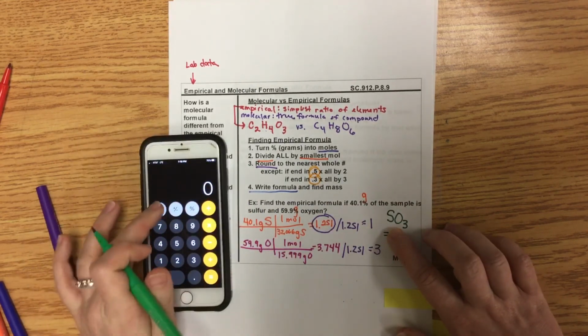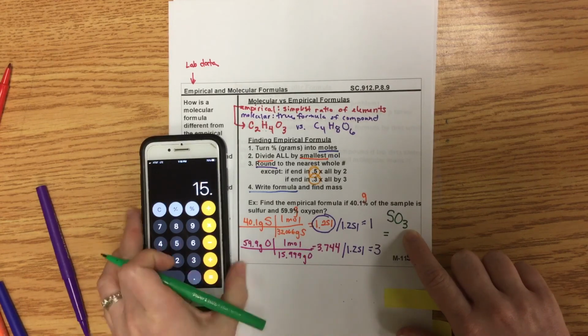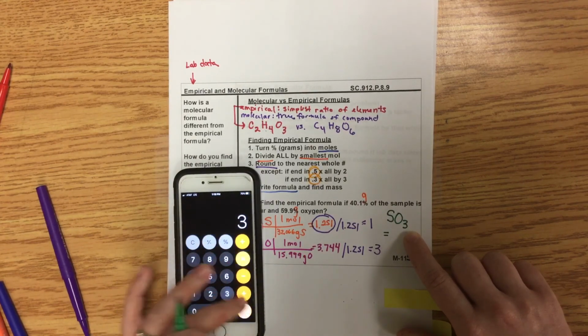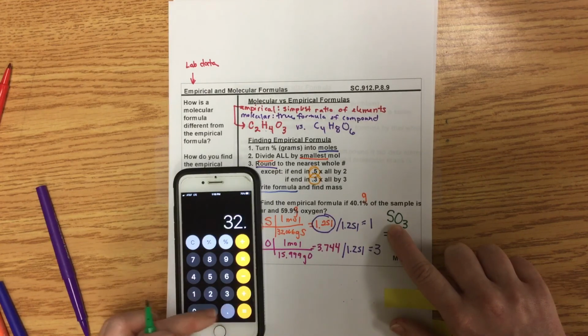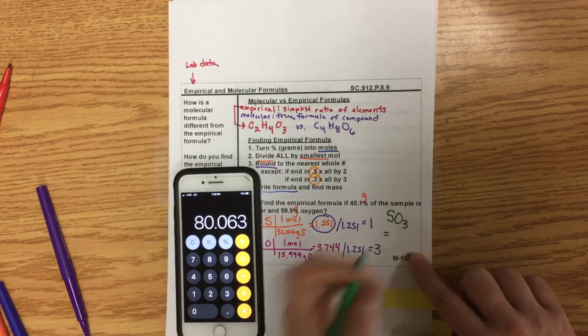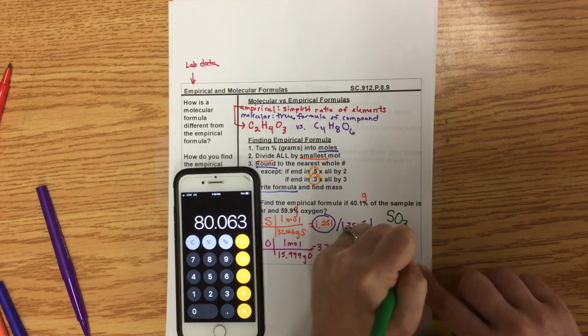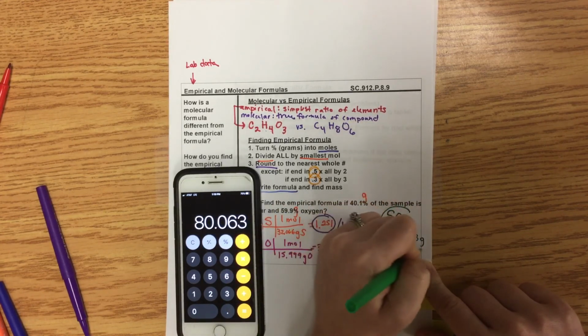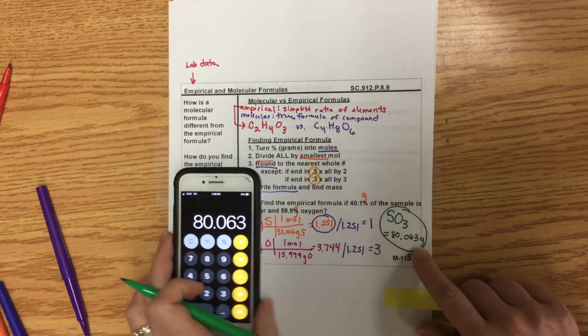So I know that oxygen is 15.999 times 3 plus sulfur, which is 32.066, and it gives me a mass of 80.063 grams. And so that is my first step on how to find empirical formula.